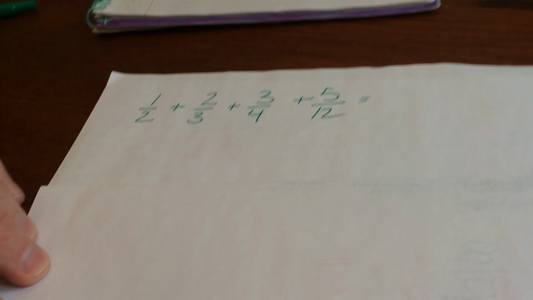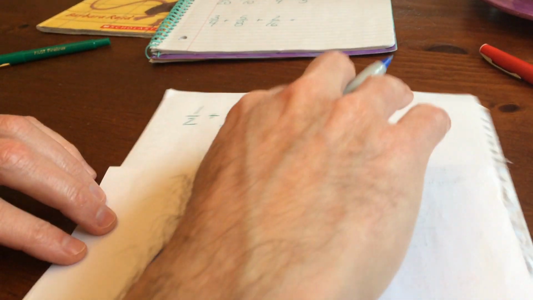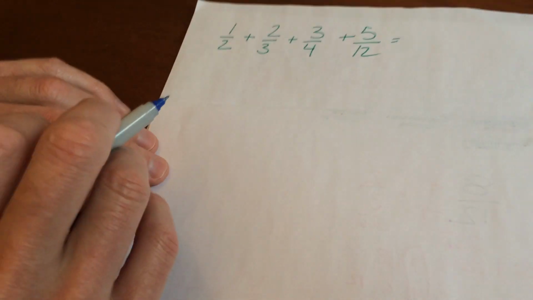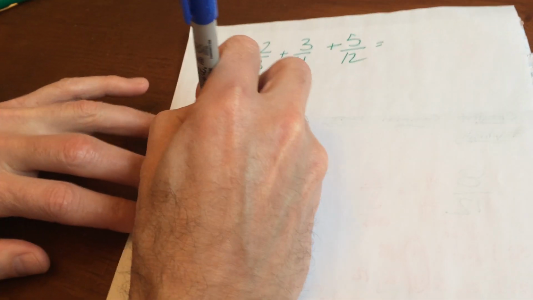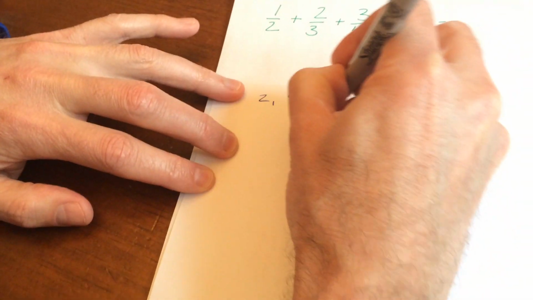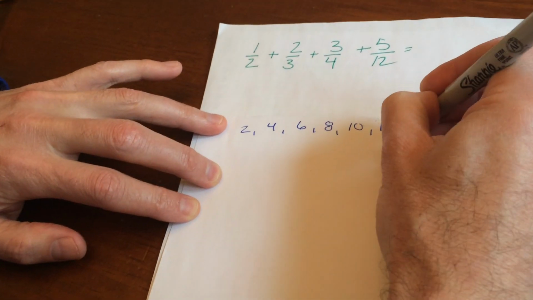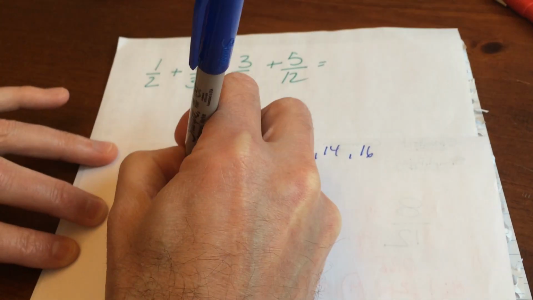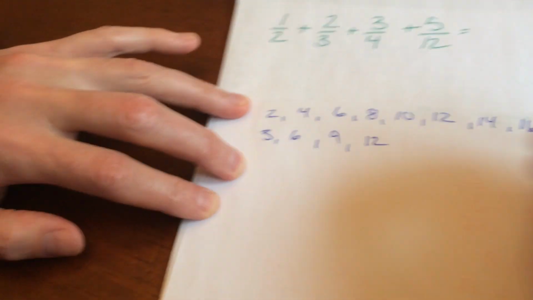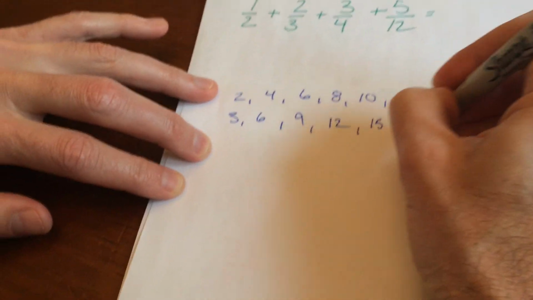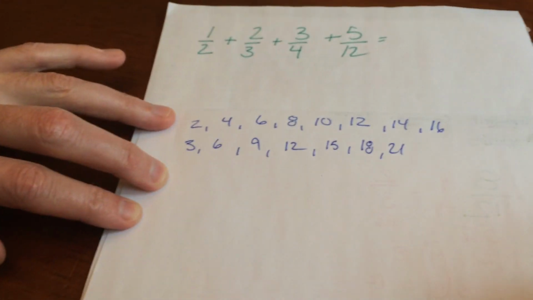Common multiples. So I'm going to list on a separate piece of paper right here all the multiples of 2, 3, 4, and 12. I'm going to go all the way up to their 10. So I'm going to go 2, 4, 6, 8, 10, 12, 14, 16. I'm going to stop right there. Then I'm going to go 3, 6, 9, 12, 15, 18, 21. I'm going to stop right there.